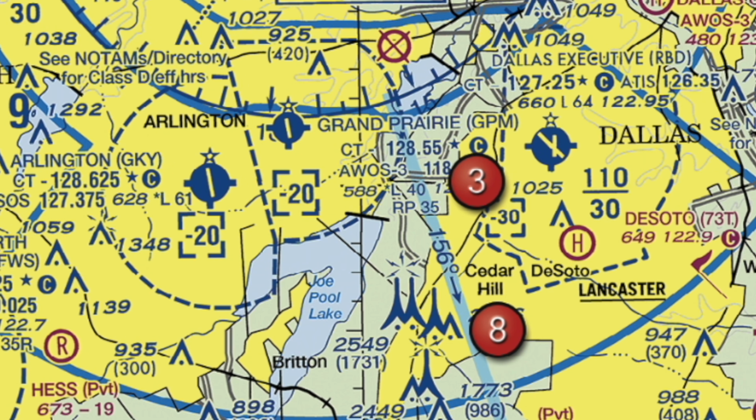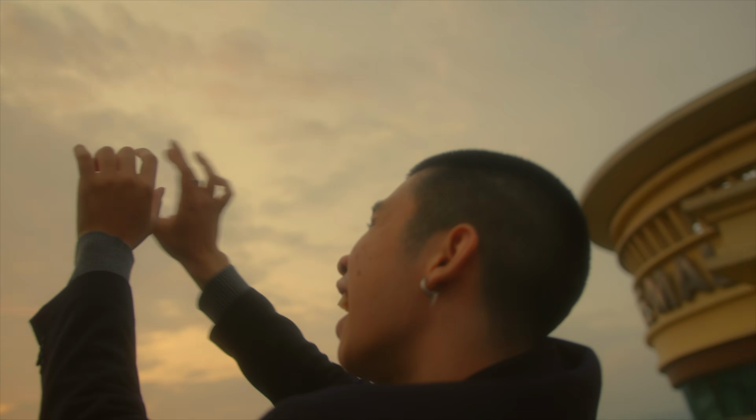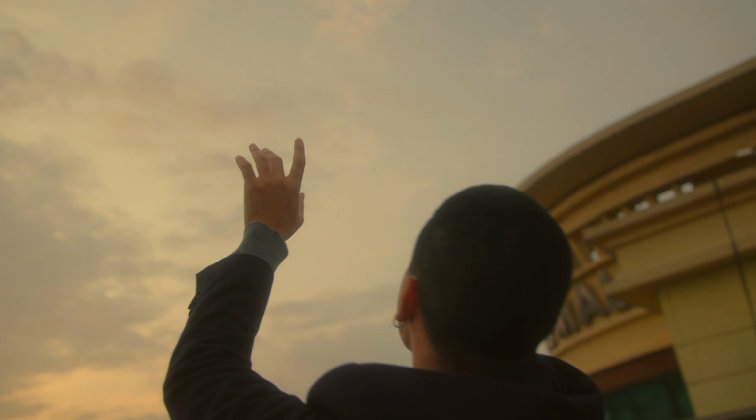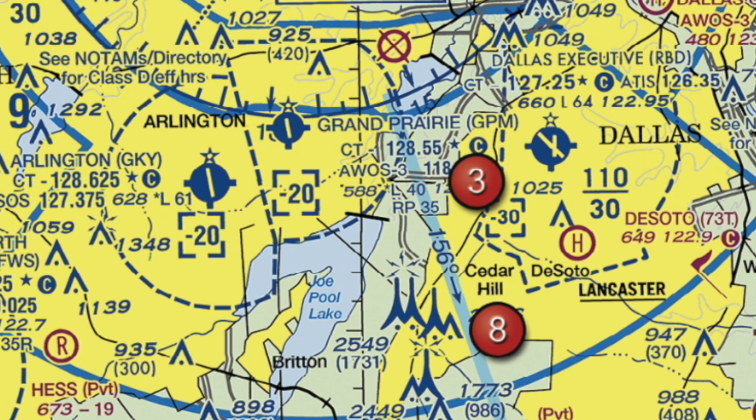The minus sign means that you can go up to it, but not including 3,000 feet. What that means is that you can go up to that altitude, but you can't go to 3,000 feet. So the box with the 30 around it and the minus sign indicates that the correct ceiling for that Class D airspace is going to be 2,999 feet MSL.